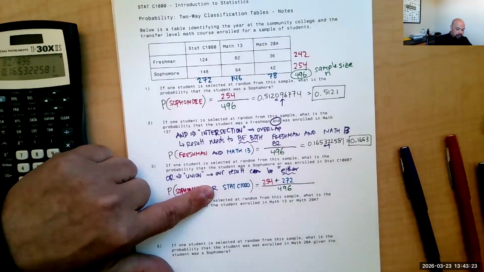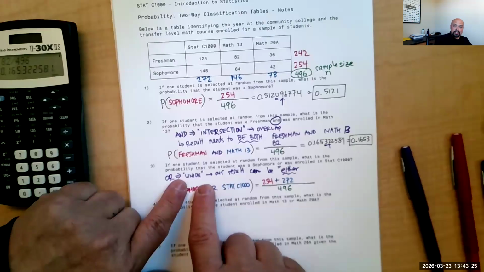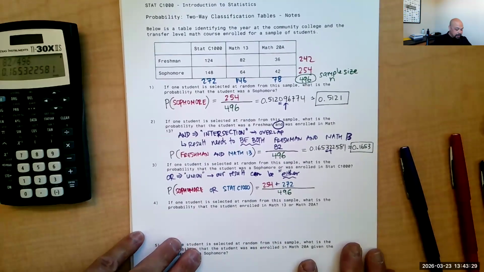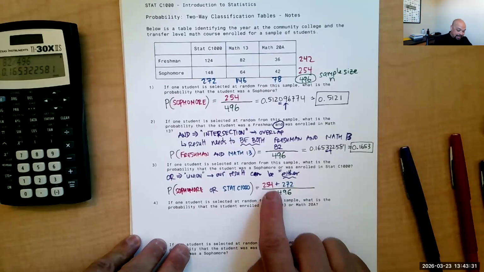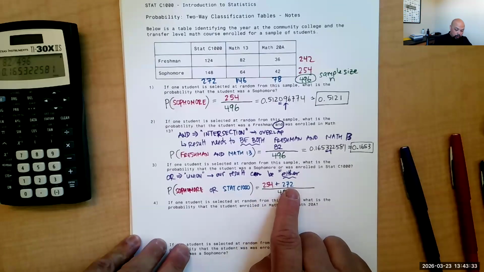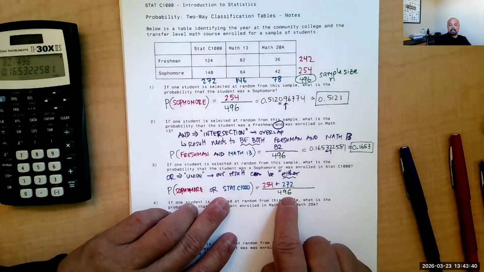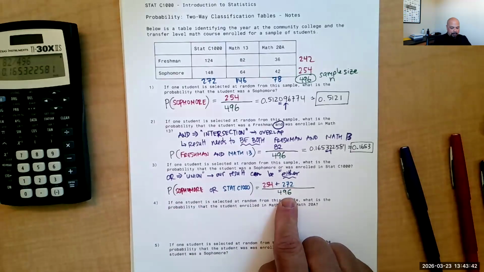But now we have to be careful with these inclusive "or" statements, because we don't want to double count or include more values than are actually present. If I added these two values, I'd get a total bigger than 496, more students than are even in the sample, which is impossible.